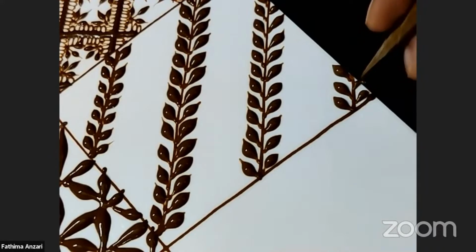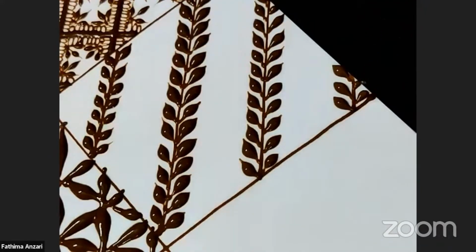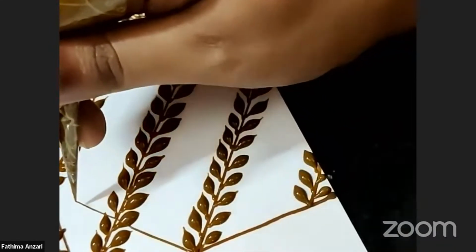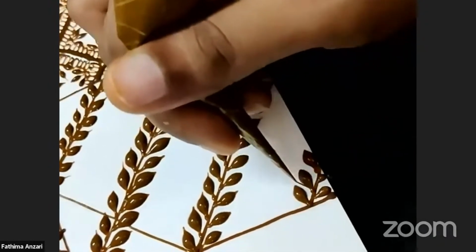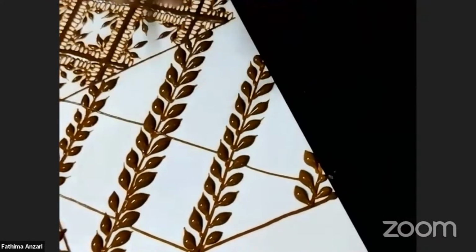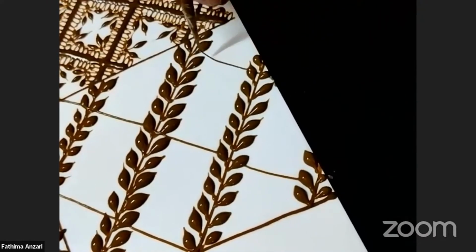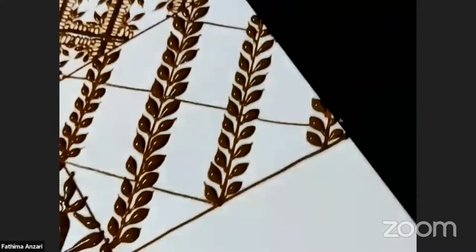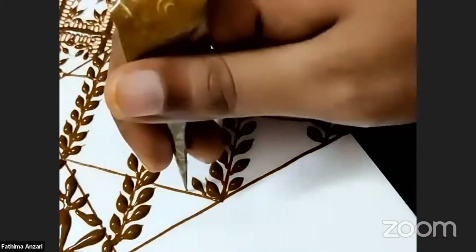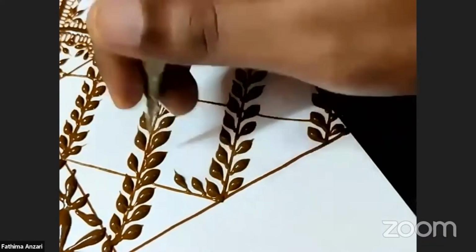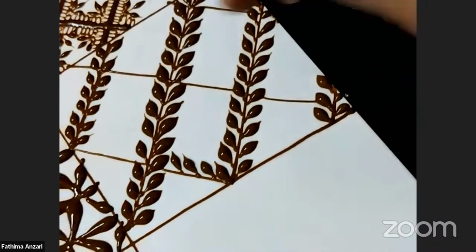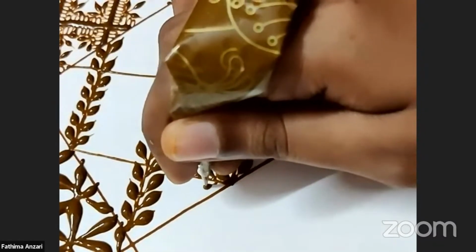Now what you should do is, we make columns. Okay? So I'm giving lines like that. We will cross this again, like that. Now the next one. So 3 lines I have drawn. Now we have to fill it with these leaves. Okay, like this is my favorite one.